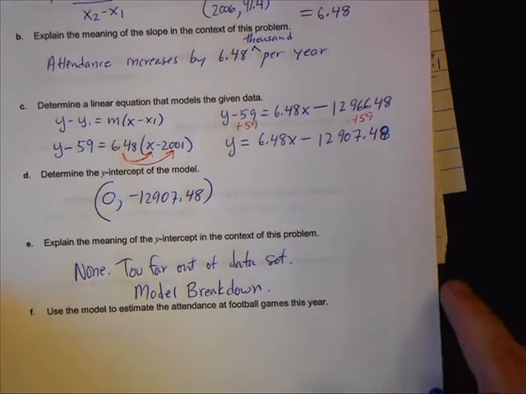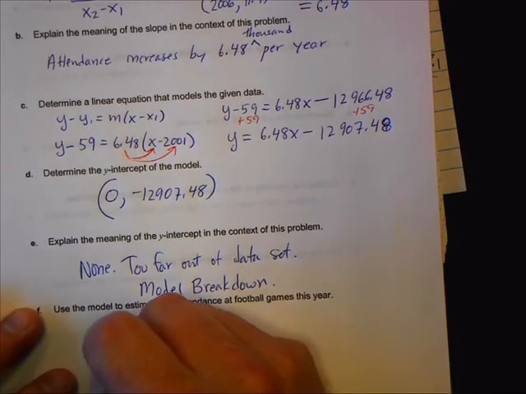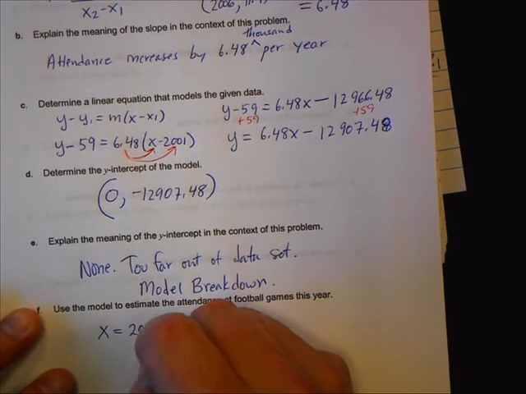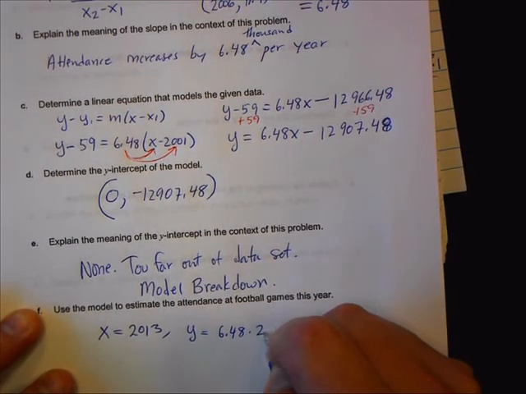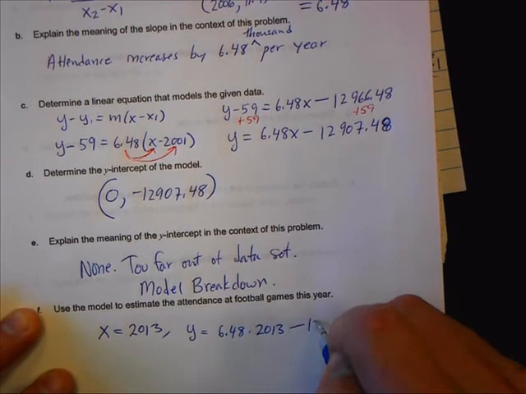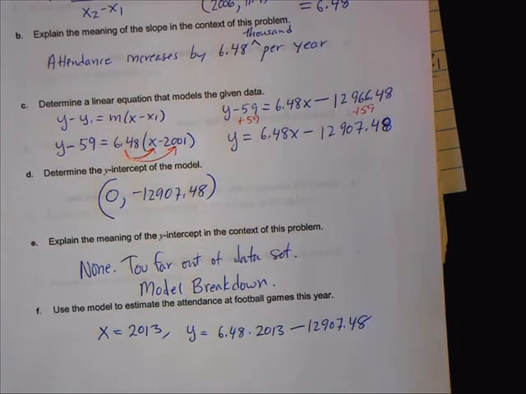Part F. Use the model to estimate the attendance at football games this year. So this year is 2013. Do I plug that in for X or do I plug that in for Y? Why do you plug that in for X? Because X is the time. So this problem, they're asking me X is 2013. So Y would be 6.48 times 2013 minus 12907.48.